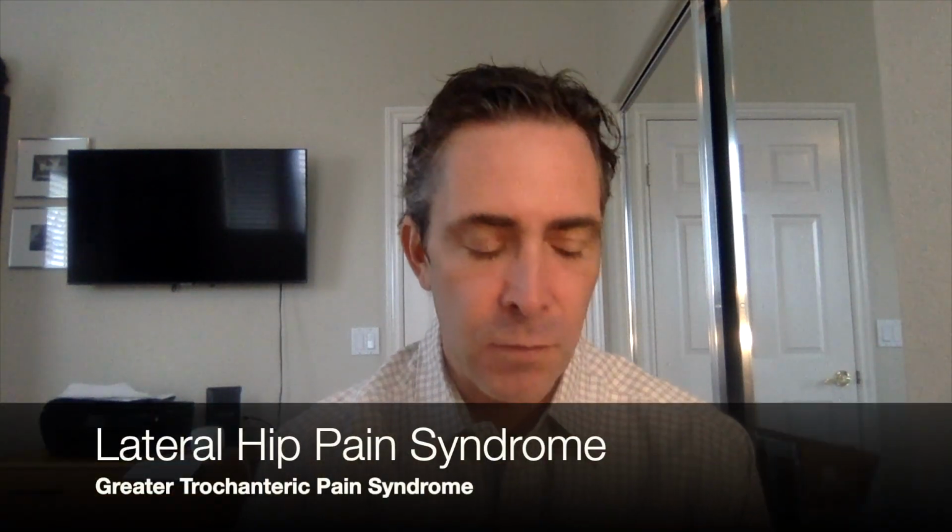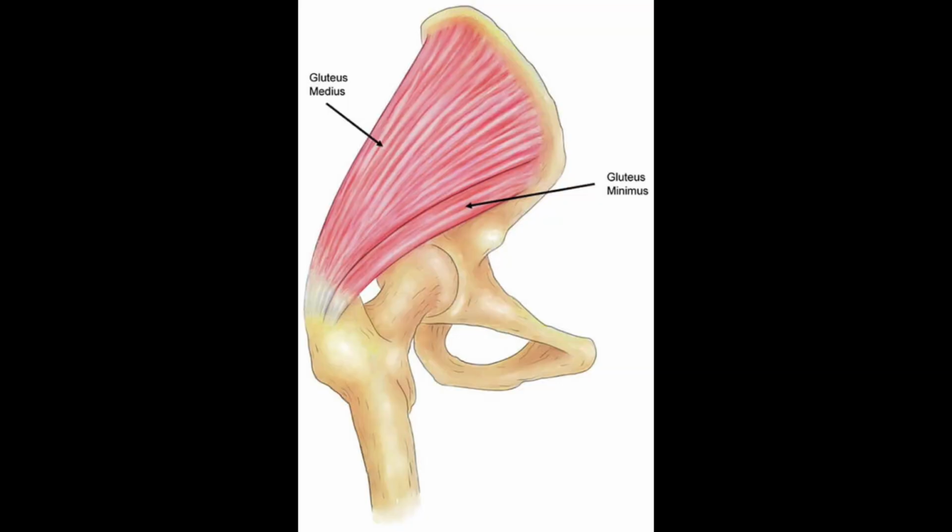There's been a catch-all phrase for what's been called lateral hip pain syndrome, or some people call it greater trochanteric pain syndrome. And it basically encompasses all of those structures. So you have the trochanteric bursa, you have the iliotibial band, you have these 2 gluteal tendons, and even where the piriformis inserts, all of those structures can cause pain. And in a lot of individuals, there's not only one diagnosis. Sometimes there's more than one.